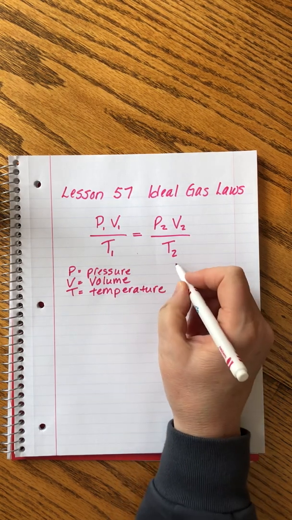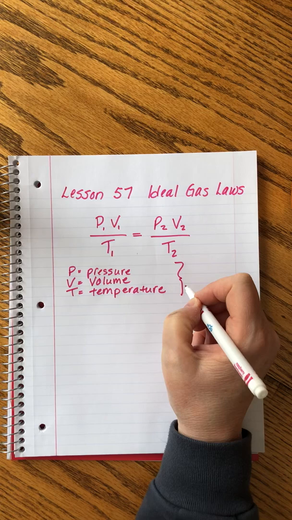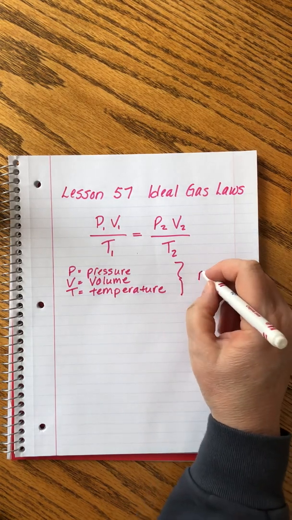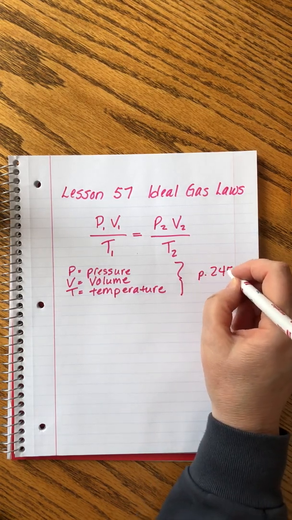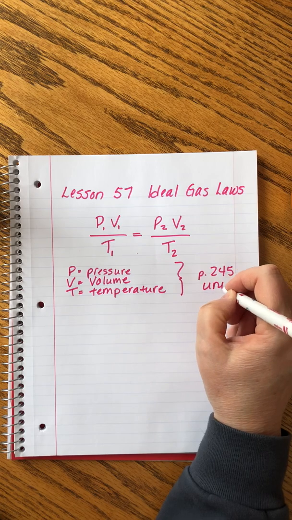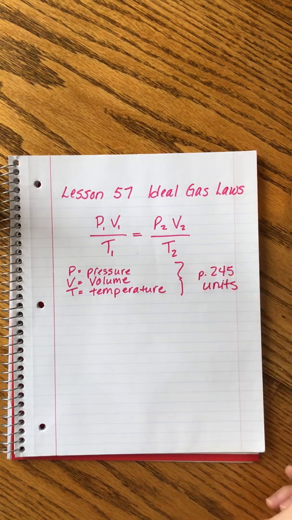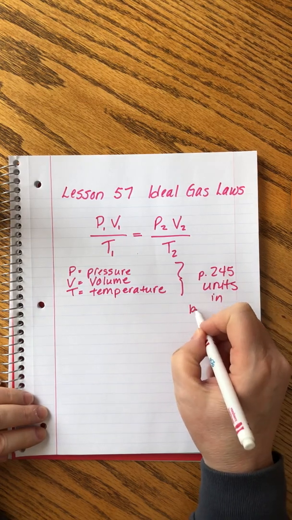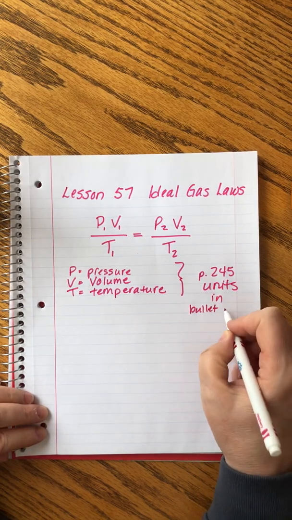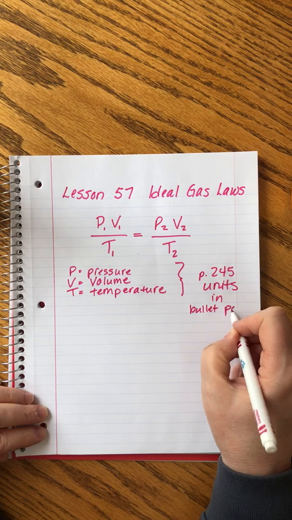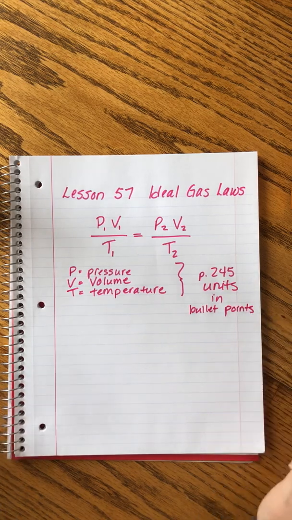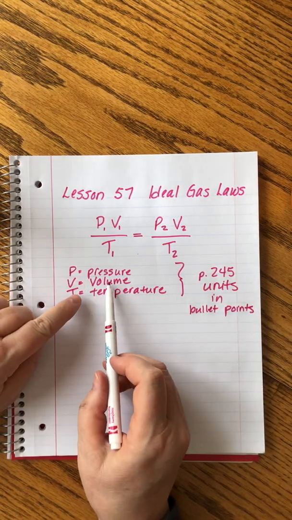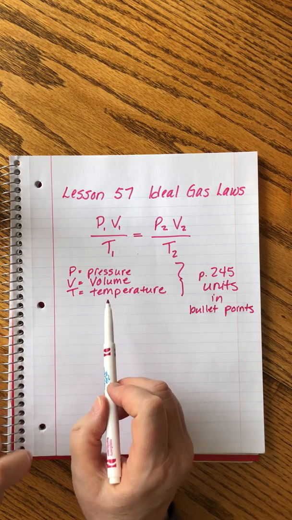But what I want you to do is look on page 245 and you will see some bullet points. And what John is giving you is different units of measure for pressure, for volume, and for temperature.